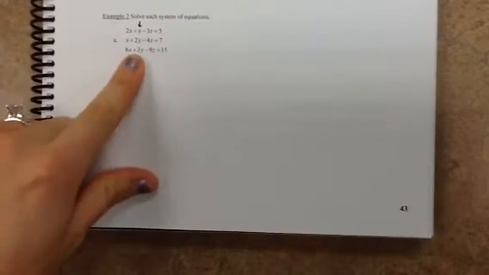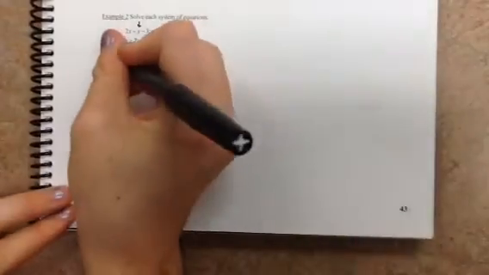Example 2, okay, solve each system of equations. So same 3 rounds. We're going to do 2 rounds of elimination. So let's get the y's, because this has a single y right here, and we can easily multiply to get these two to cancel. So this is A, B, and C, really good way to keep yourself organized. So if we combine A and B, this is a 2y, so this one's good already. We're going to multiply this by a negative 2 so I can get opposite y's.